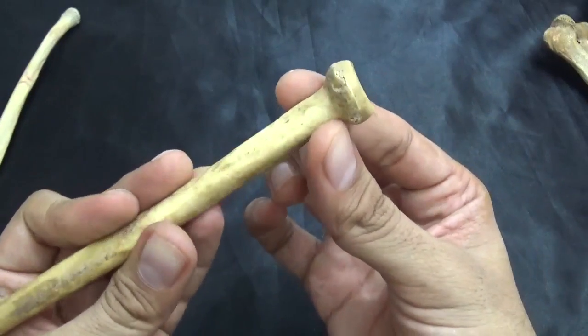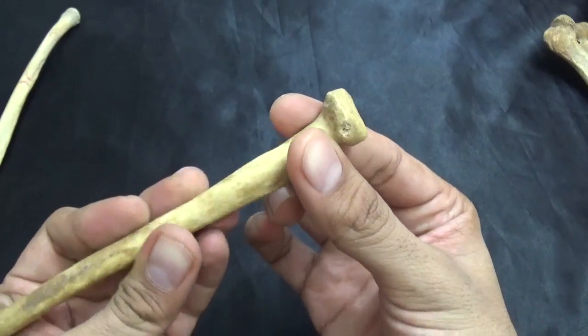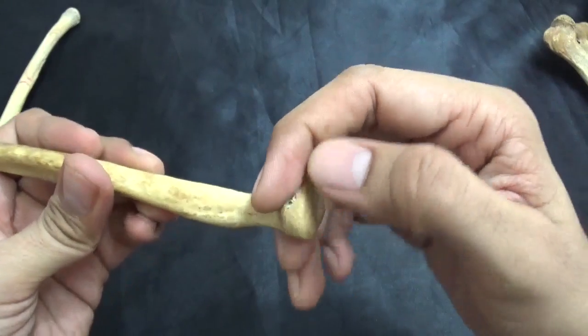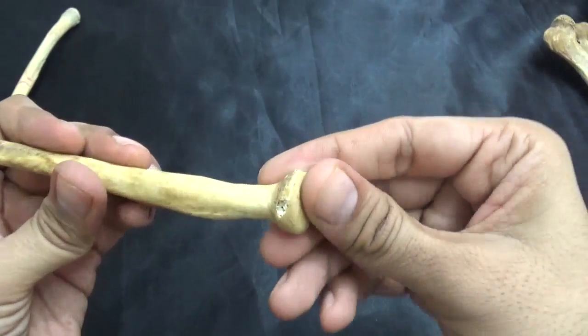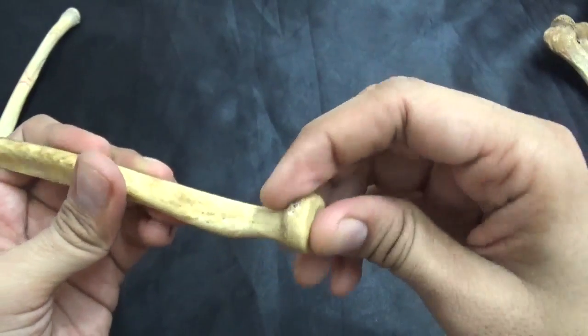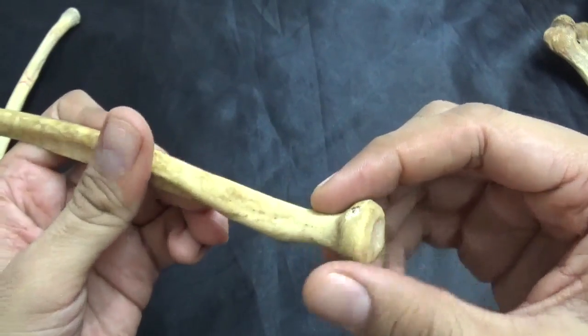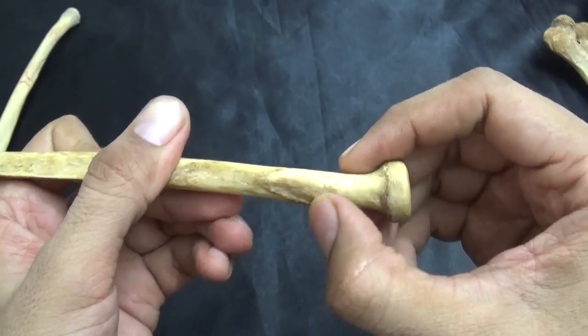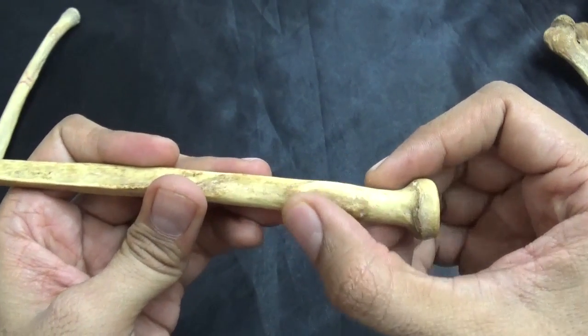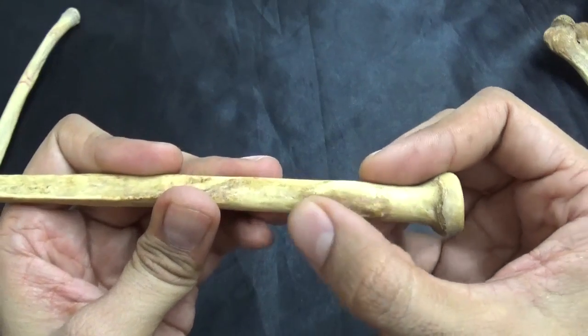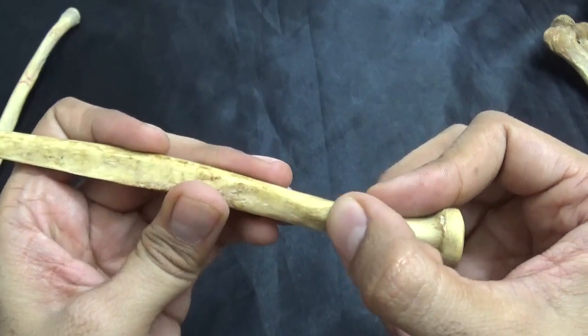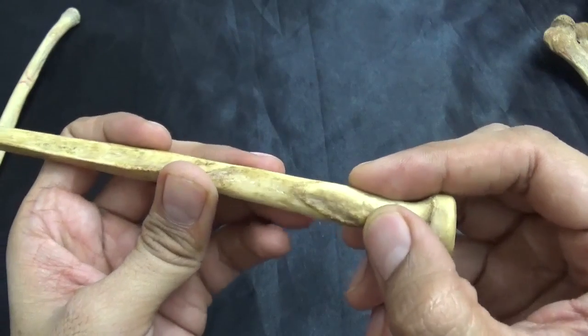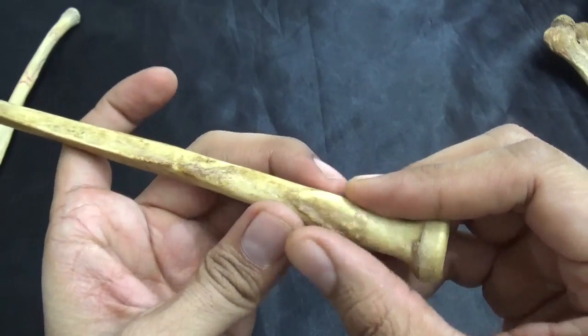Now next is a constricted neck. You can see over here, and that is also partly enclosed by the lower margin of the annular ligament. Next to the neck is a tuberosity, that is called as radial tuberosity, which is rough posteriorly and smooth anteriorly. So this is about upper end of the radius.